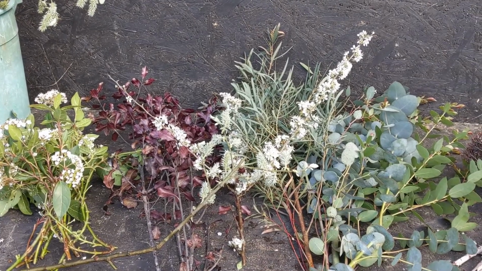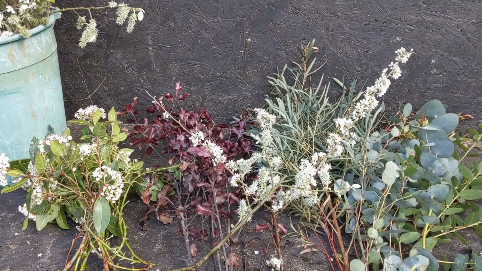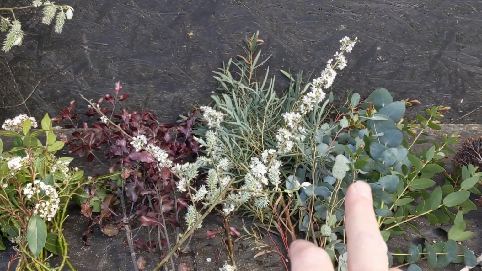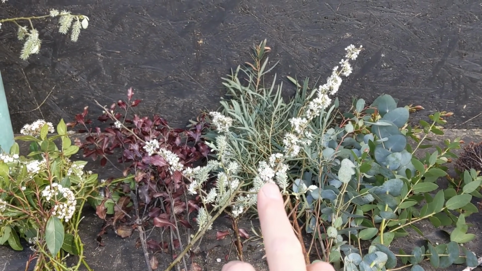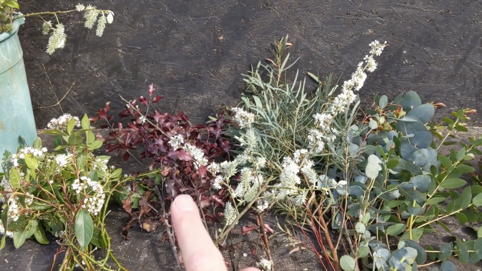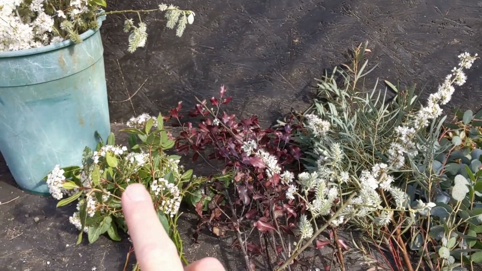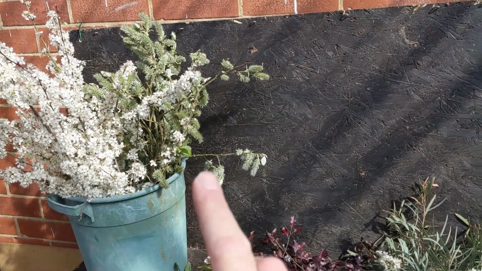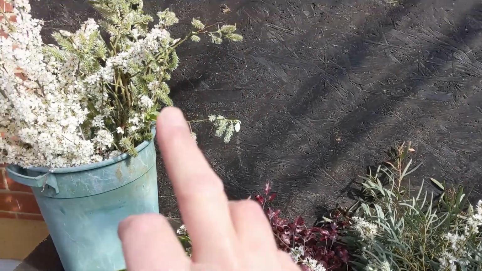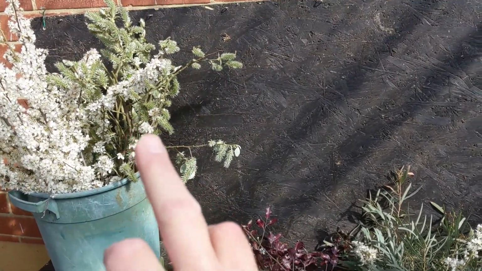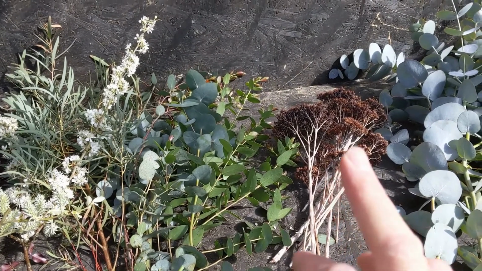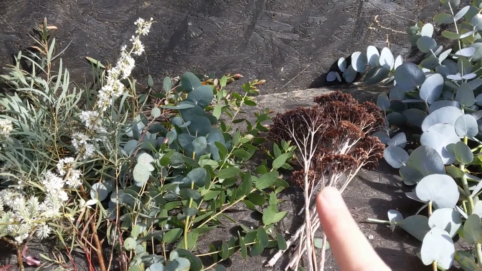So I've assembled all my plant material here. I've got the smaller leaved eucalyptus, some blackthorn there, and purple pittosporum here. I've picked a bit more of the viburnum. I've got loads of the blackthorn, and the grey hazel catkins from last week. I've got some more of those, and some dried plant material that I've just picked out of the garden.